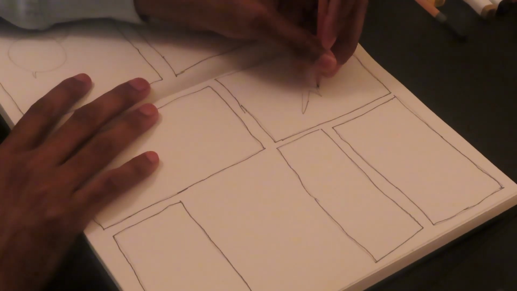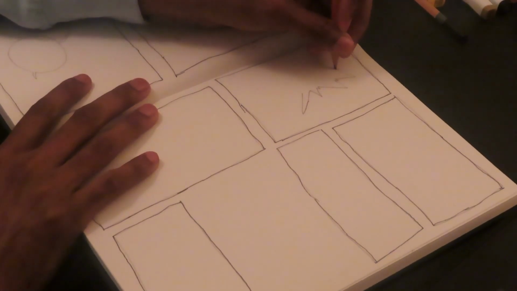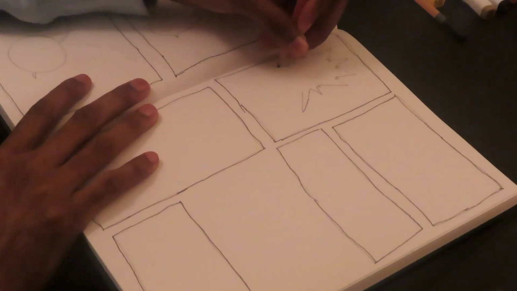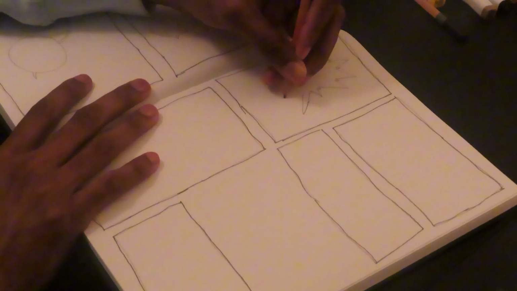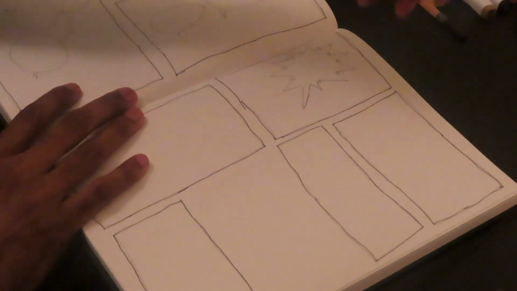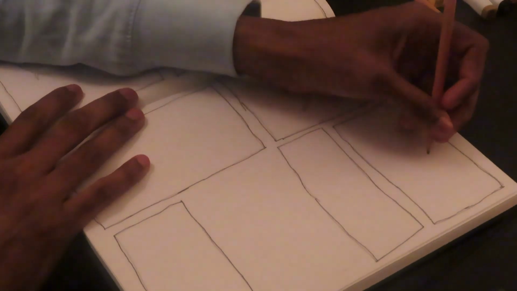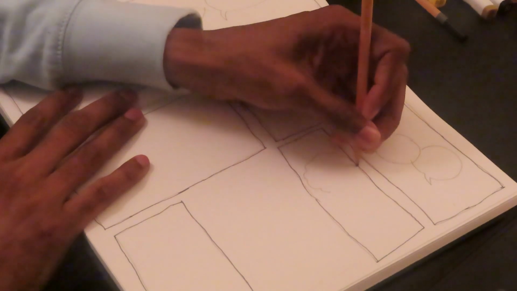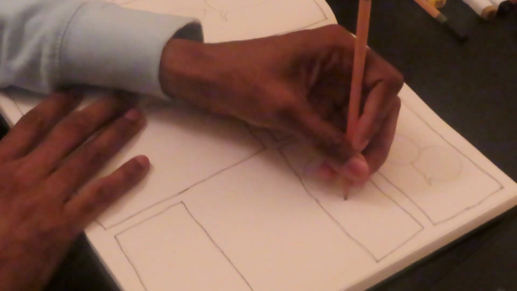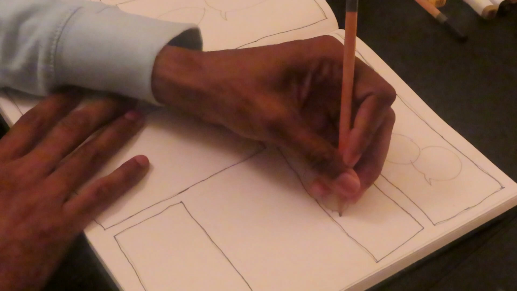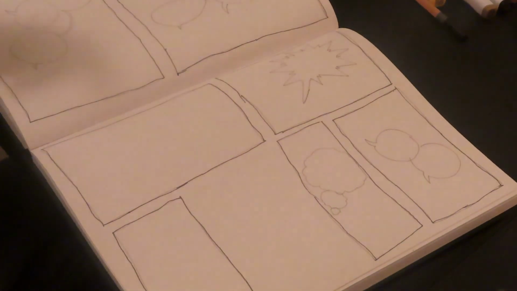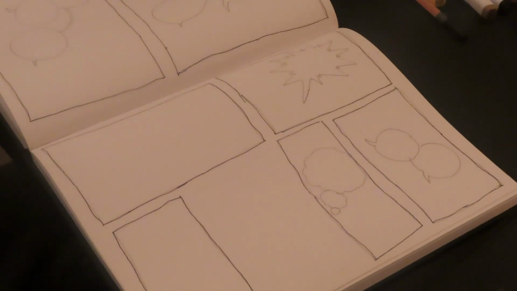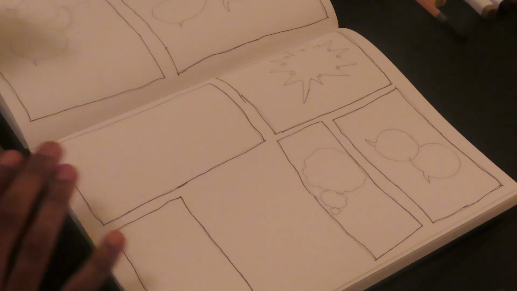And then what you want to do is make it spiky, like it's very loud. Very spiky, like someone's yelling. Okay, I'm going to put another speech bubble right here. Just put a thought bubble. And you can mess around with it, like if you wanted to put the bubbles outside the lines instead of inside, you can do that. And you can switch up how you lay it out, everything like that.